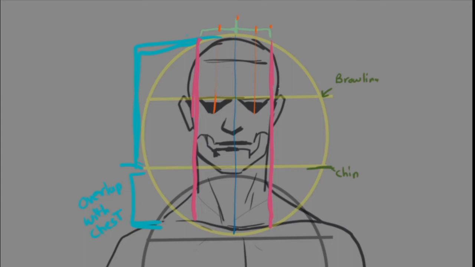Now that that's done, halfway between the center of the eye right here, and the center of the face, I'm going to mark my nose. Again, same thing on the other side. Center of the face and center of the eye, halfway between those, should be where my nose should be.